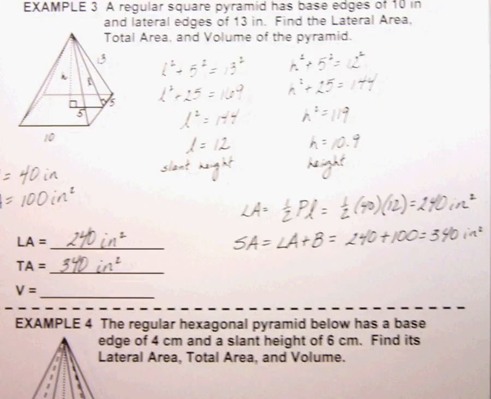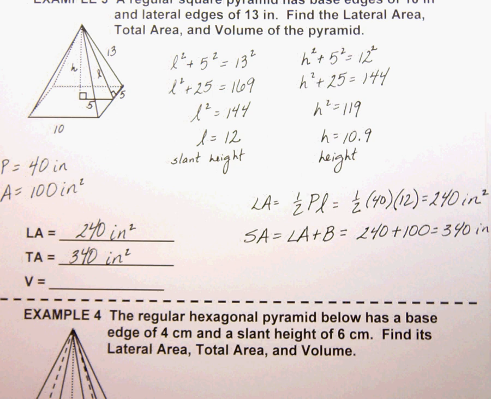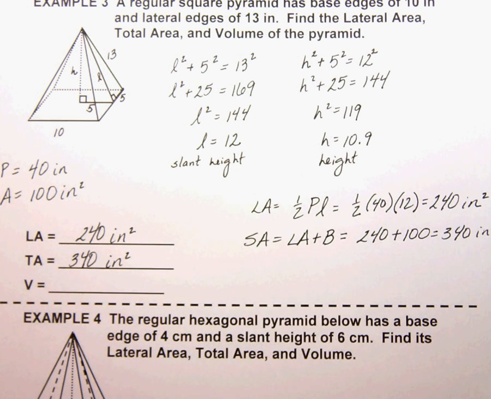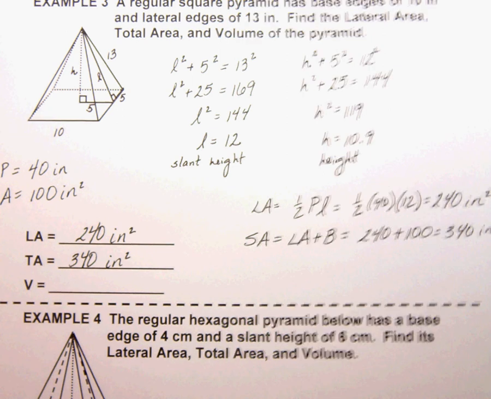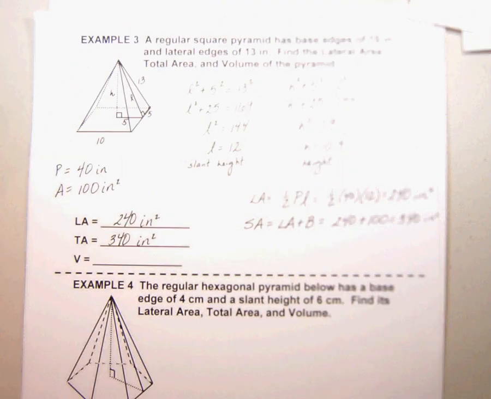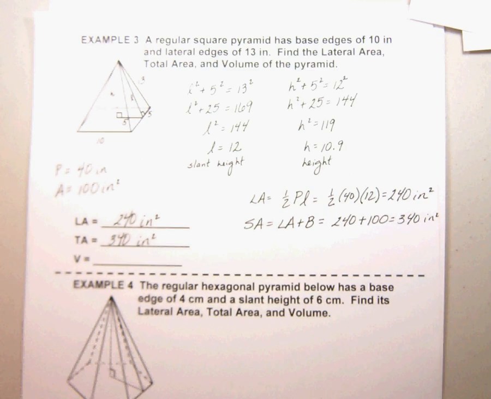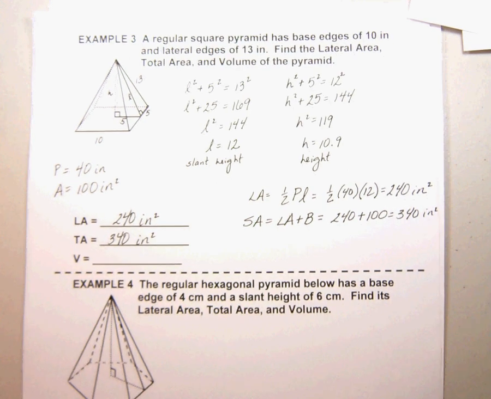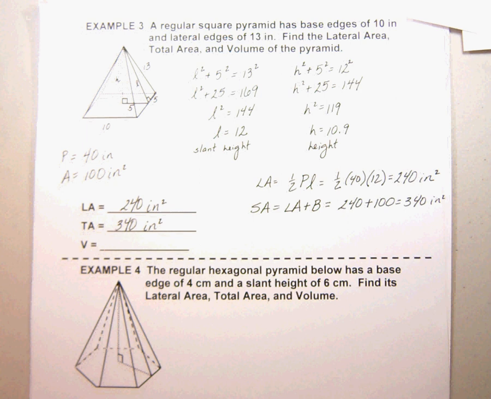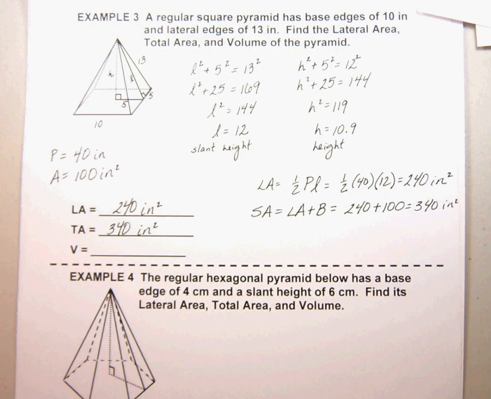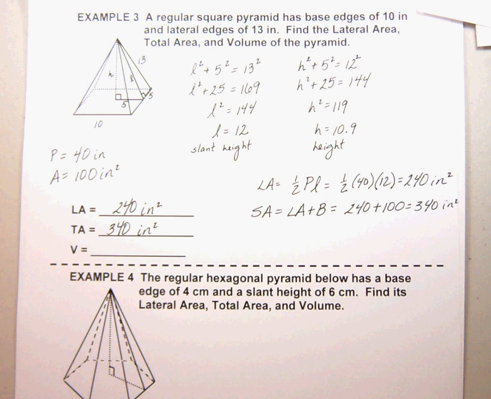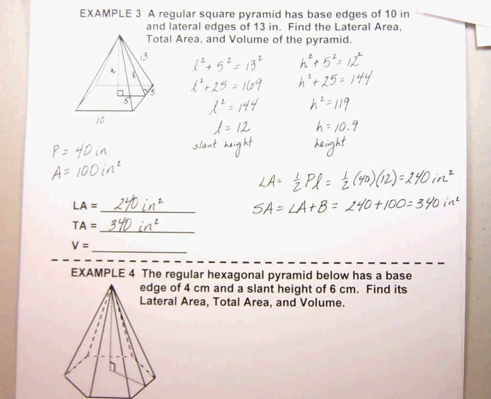Kind of going off the page here. Let me zoom out for a minute, make it a little bit easier. That might be too much. Yeah, maybe not. Okay, maybe that's better. I think that's better. Okay.